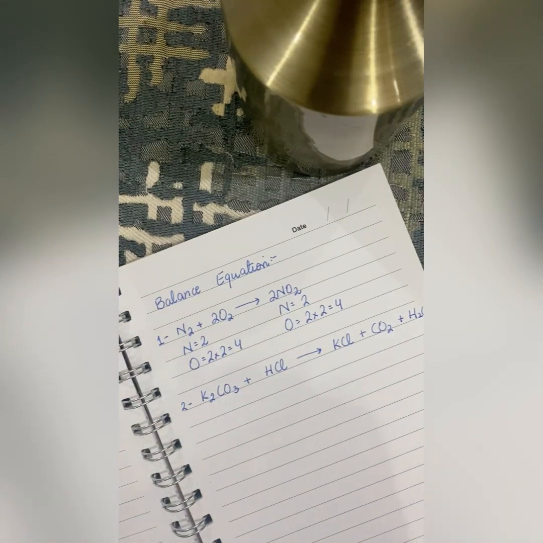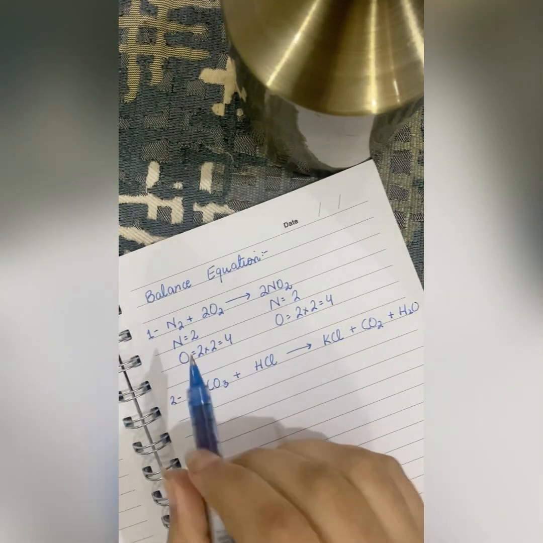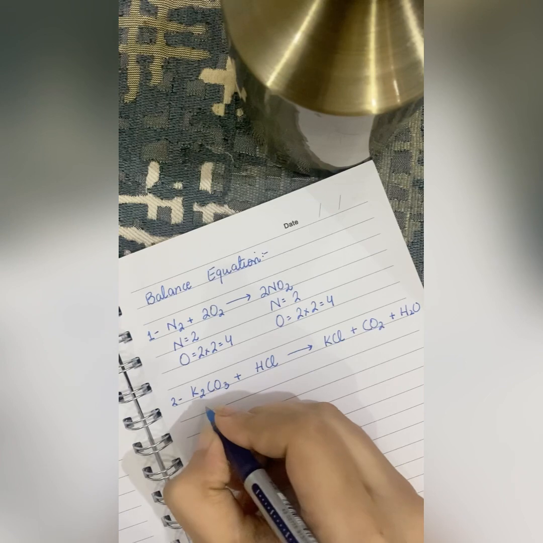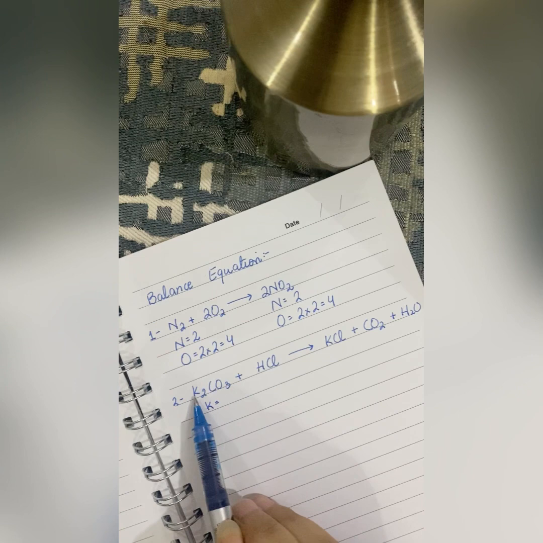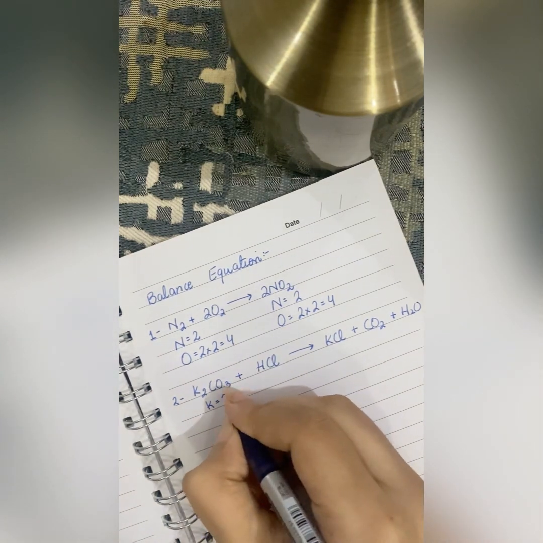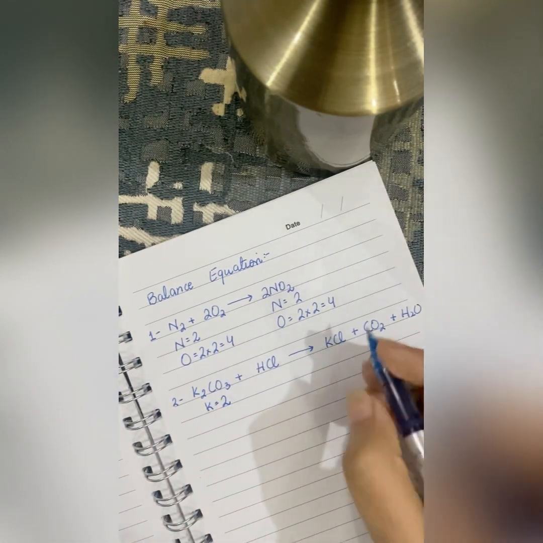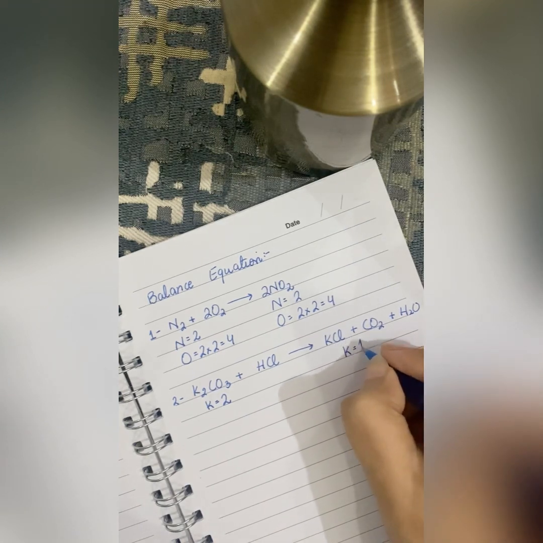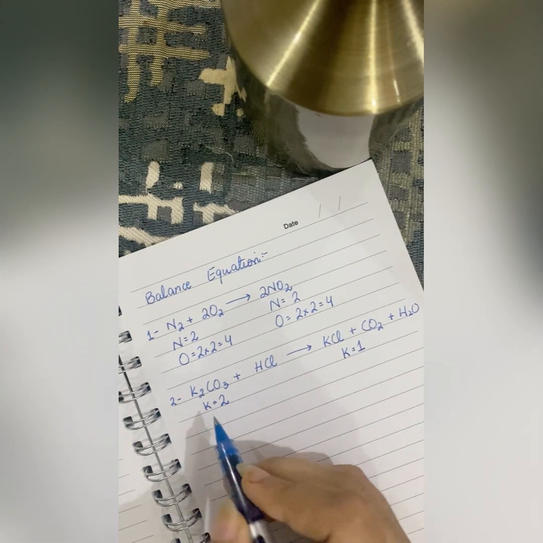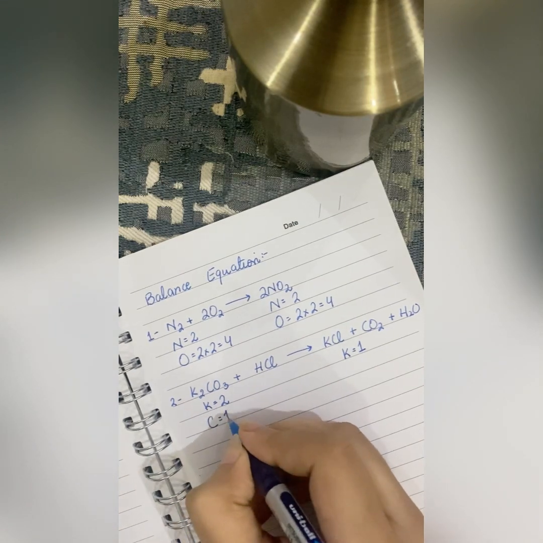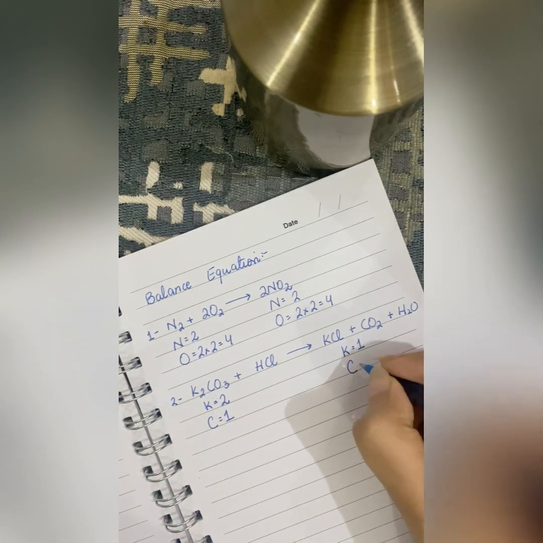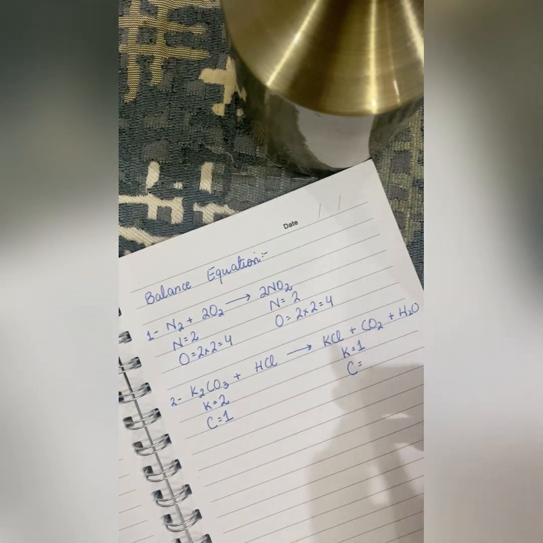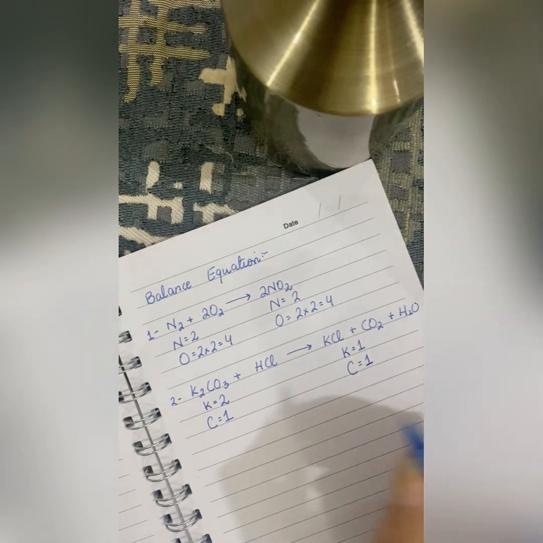Now, as we have balanced the first equation, moving towards the second equation, how are we going to balance it? We are going to do the same thing. We are going to write the number of elements present in the reactant. Here we have 2K, so K is equal to 2, and in the product we have 1K, so K is equal to 1. Now carbon: in the reactant we have only 1 carbon, there is no other carbon here, and in the products we also have only 1 carbon.